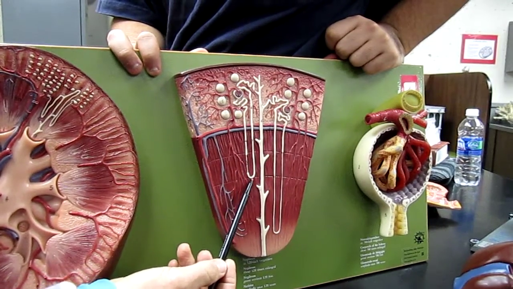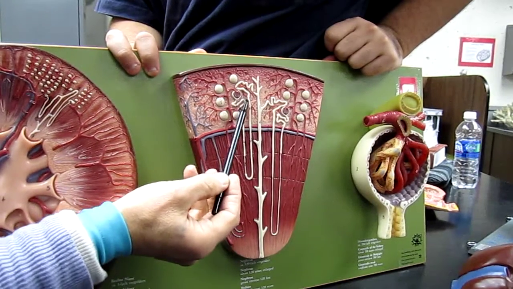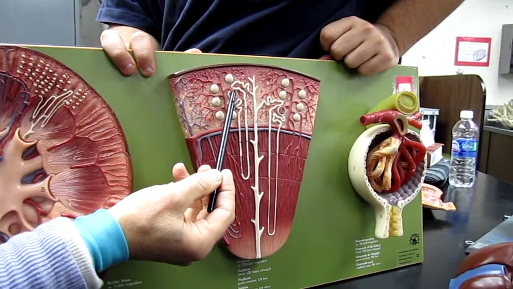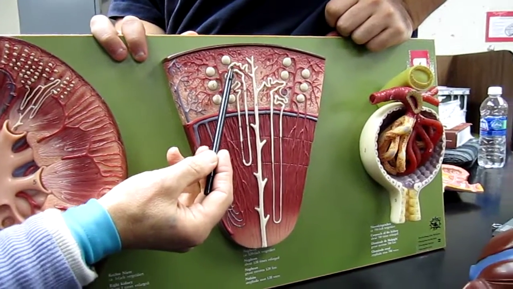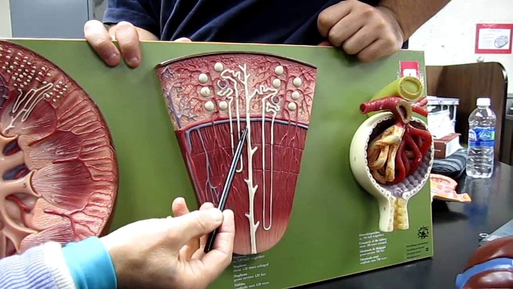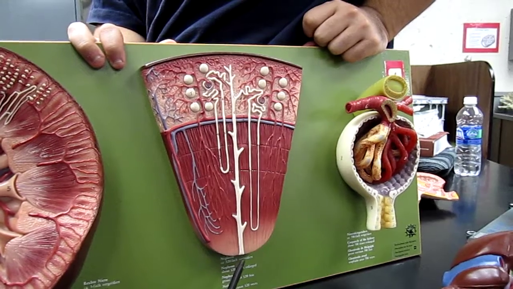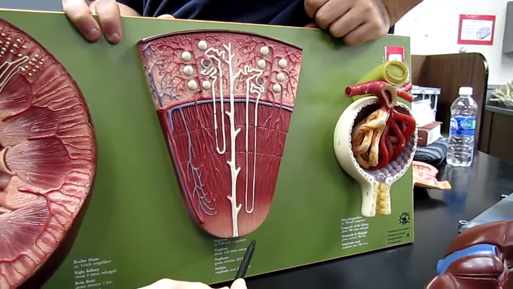The descending loop of Henle, ascending loop of Henle, distal convoluted tubule. But it's going to be the ascending loop of Henle, which is going to form out here this aspect of the juxtaglomerular apparatus. We're going to end up with the collecting duct down here, and the filtrate will become urine ultimately at the end of all of this, and it will enter the minor calyx.